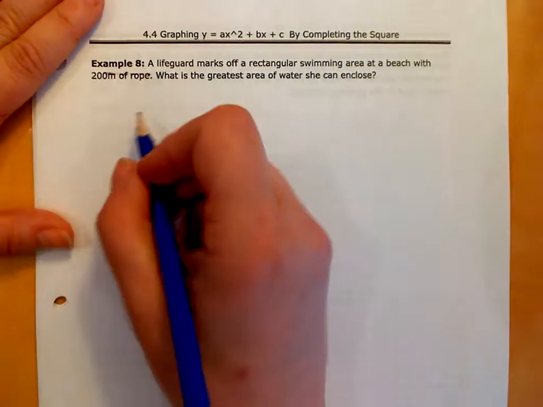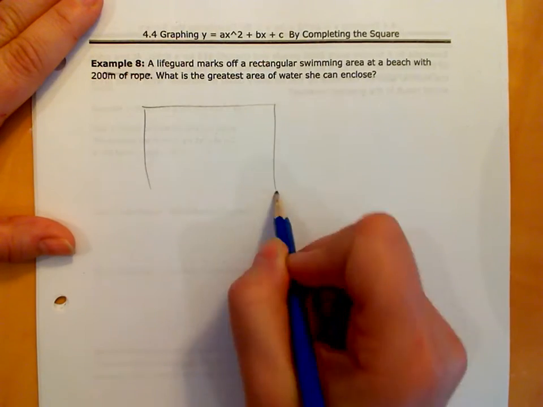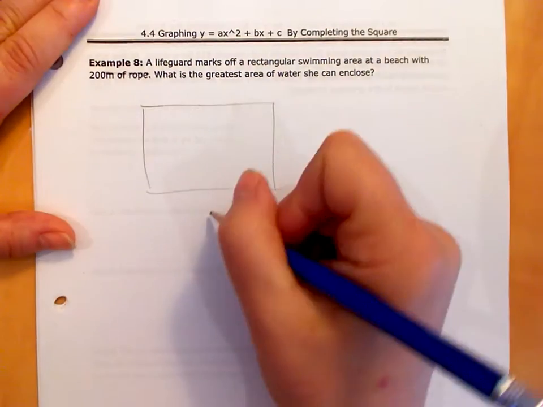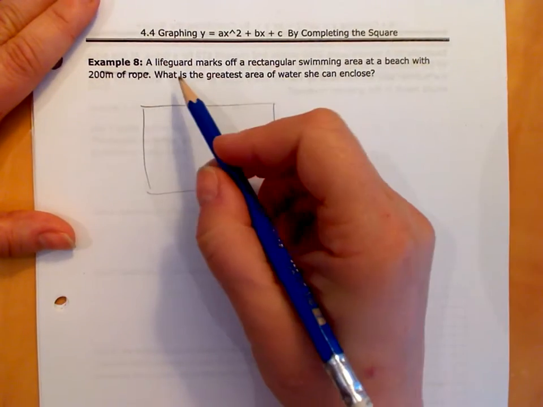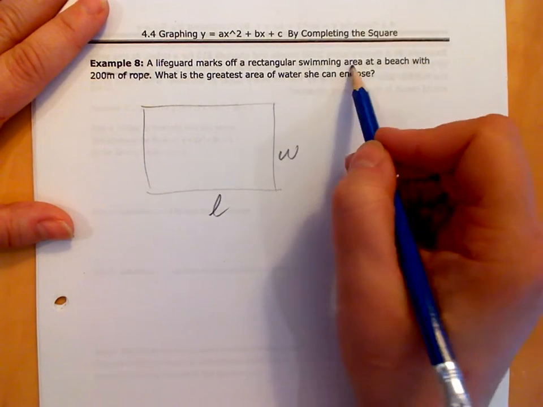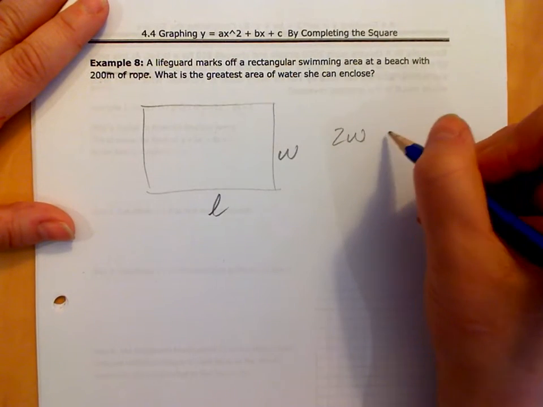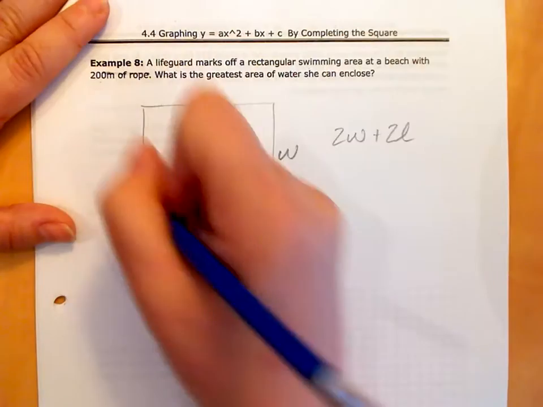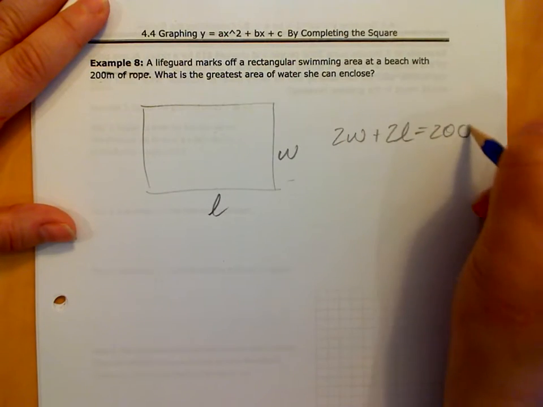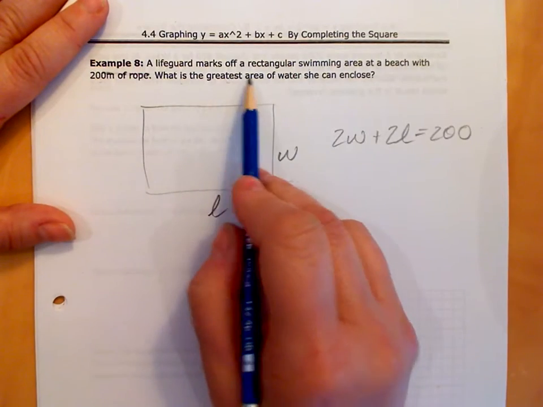A lifeguard marks off a rectangular swimming area at a beach with 200 meters of rope. What is the greatest area of water she can enclose? So we've got a rectangle. Yes, your teacher will expect a diagram. So let's call this length and let's call this width. So that means there's 2 widths of rope and 2 lengths of rope to go all the way around, and there's 200 meters to do it. What is the greatest area?